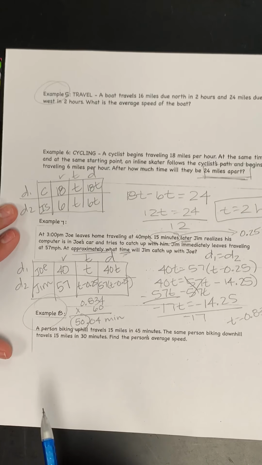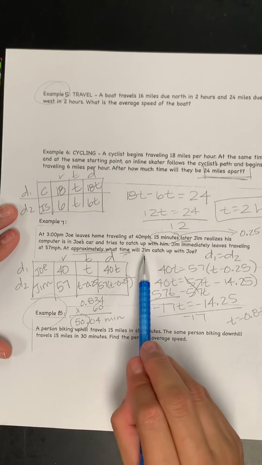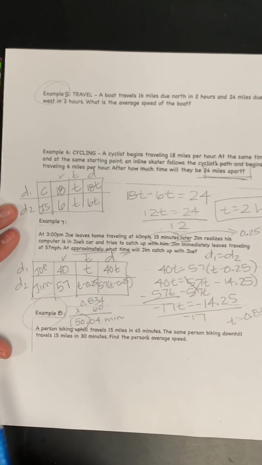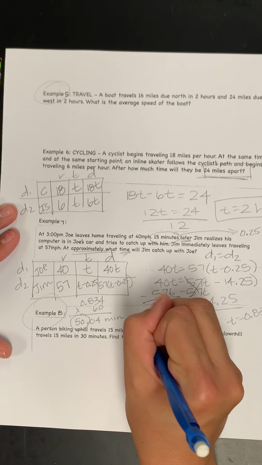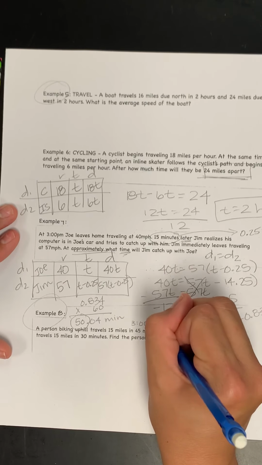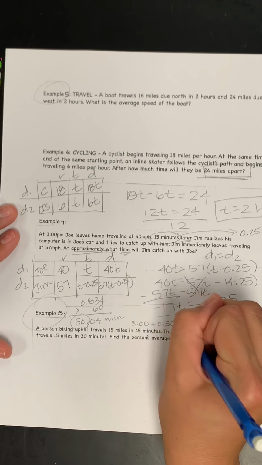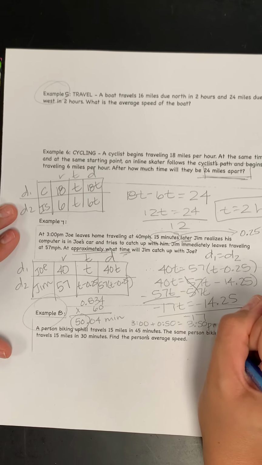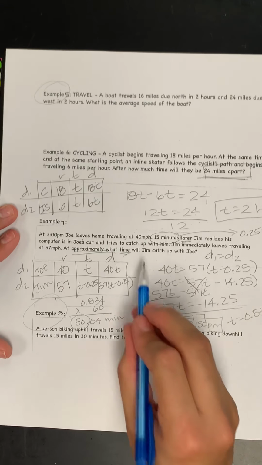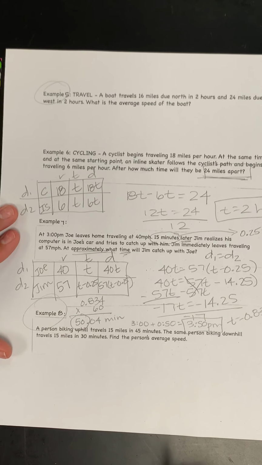So if Joe's leaving at 3 o'clock, we're trying to figure out what time Jim will catch up with Joe. So we're going to have to do 3 o'clock plus 50 minutes, which lets us know that at 3:50 p.m., Jim will finally catch up with Joe.